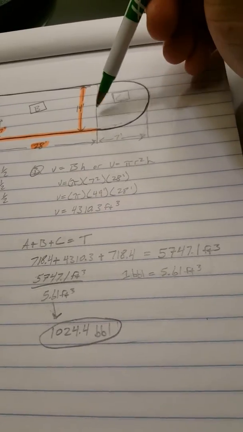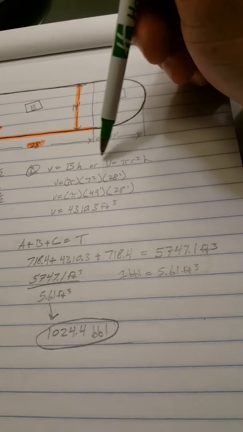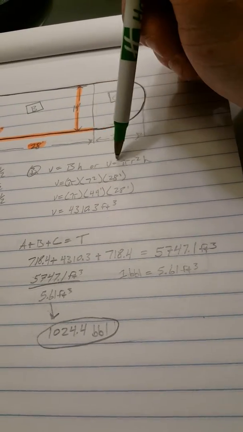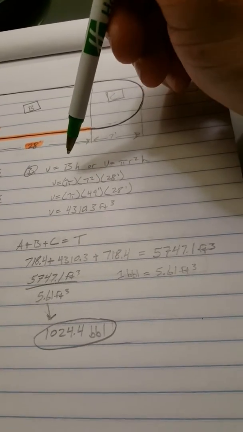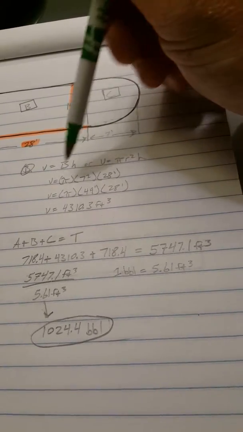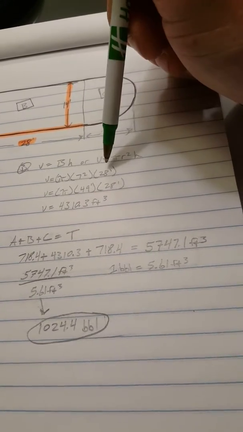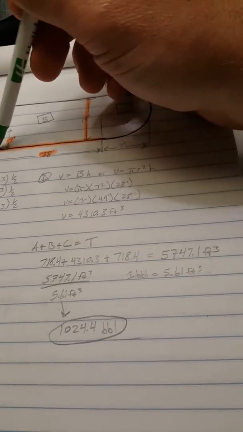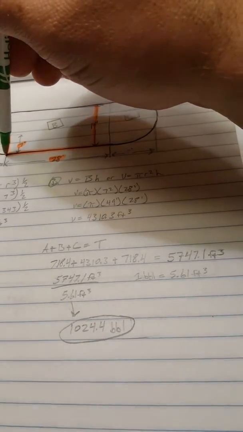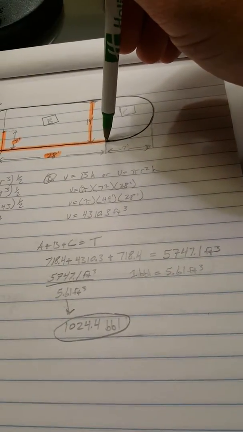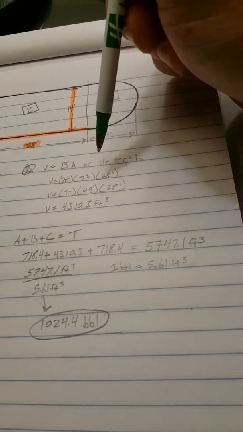So half of that would be our radius, just the same as in A. And this is the equation we use to find the volume of a cylindrical tank. So V equals pi times radius squared times the height. The height would be the length from where the curvature of the sphere stops to where it starts again on the other side of the tank. That's 28 foot. That's given information.